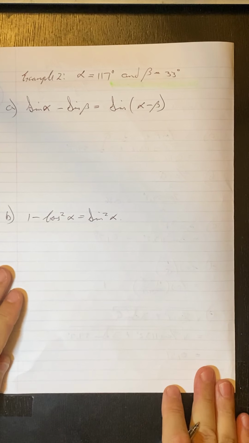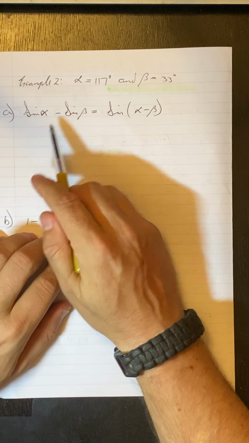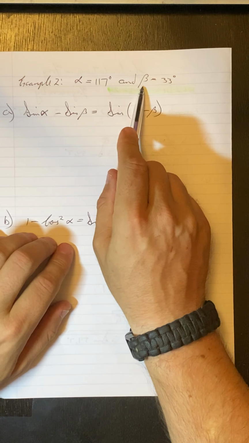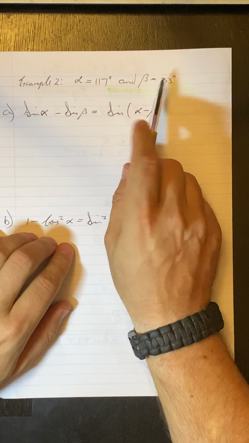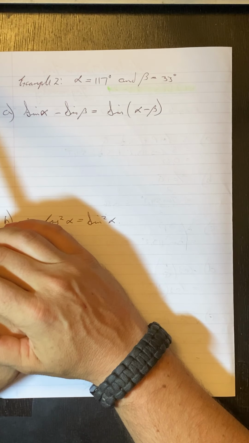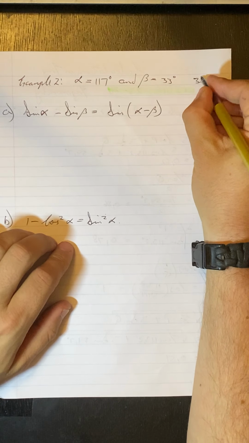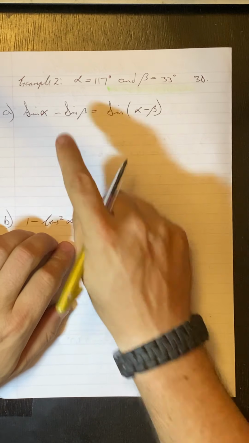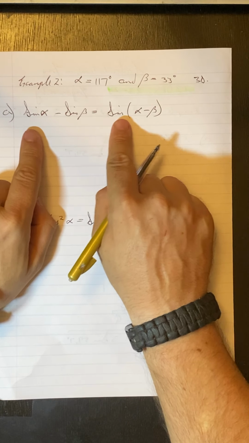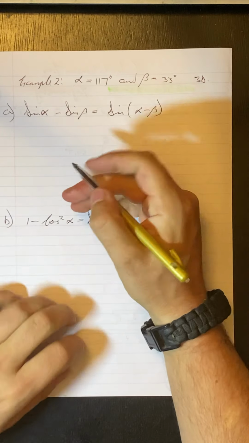Example 2. Example 2 is saying, if alpha is equal to 117 and beta is equal to 33, use your calculator to determine whether the following statements are true or false. And we just have to round this off to 3 decimal places. Okay, so we've got the statement over here: sine alpha minus sine beta equals sine alpha minus beta. Is this true? Well, let's find out.